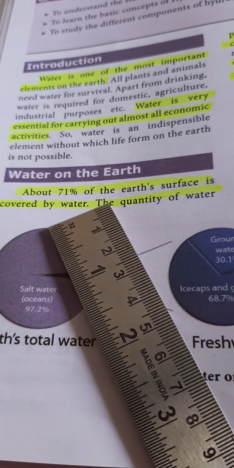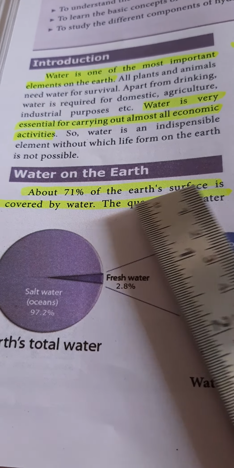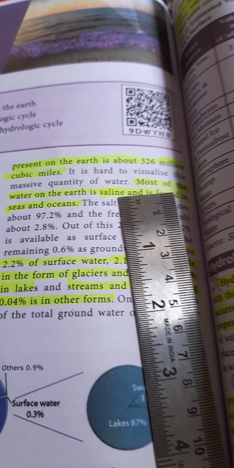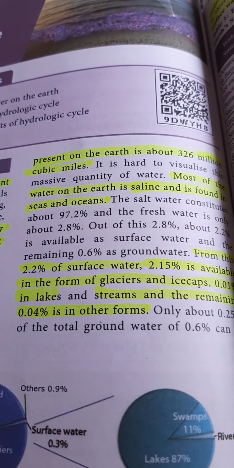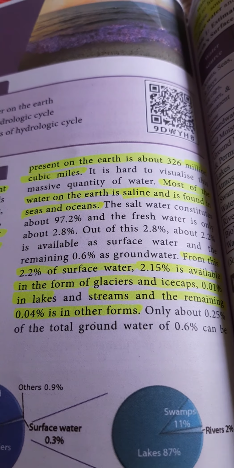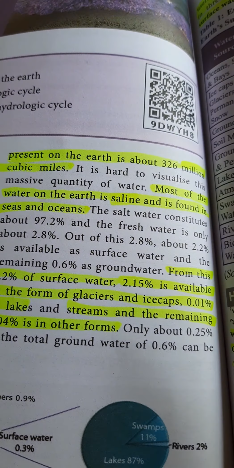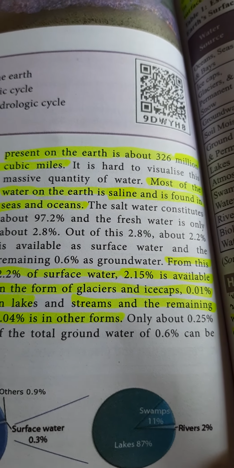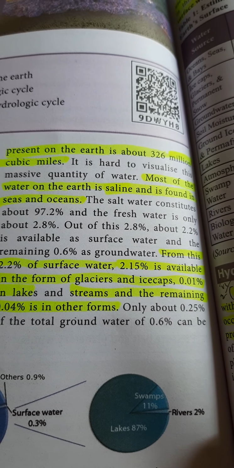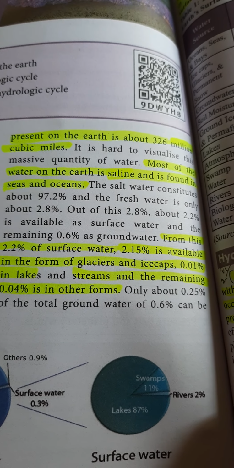Water on the earth. About 71% of the earth's surface is covered by water. The quantity of water present on the earth is about 326 million cubic miles. It is hard to visualize this massive quantity of water. Most of the water on the earth is saline and is found in seas and oceans.